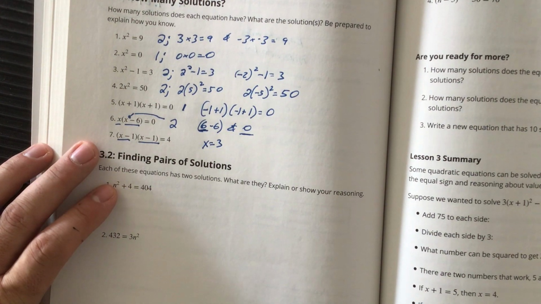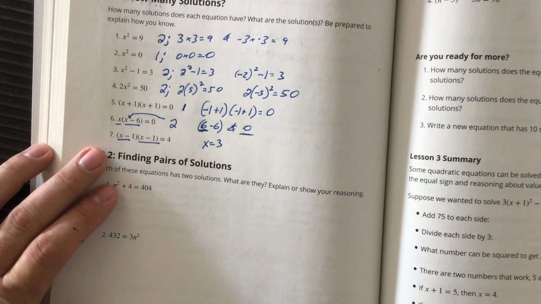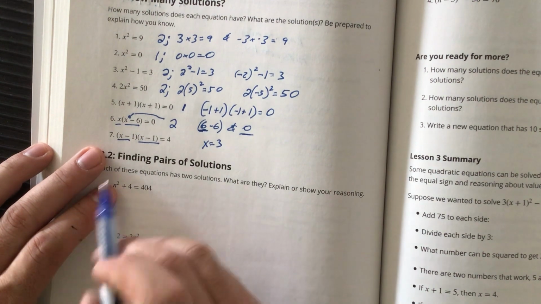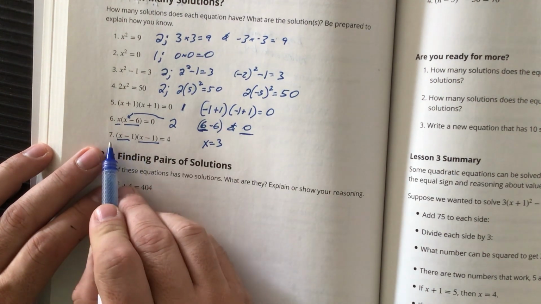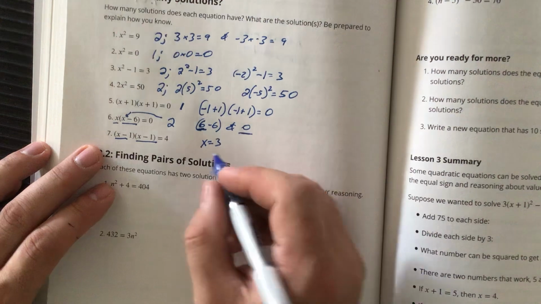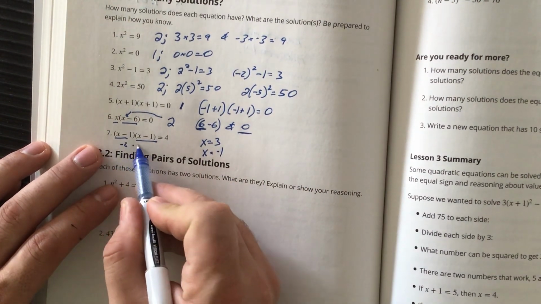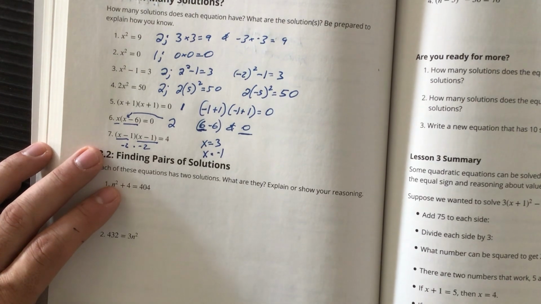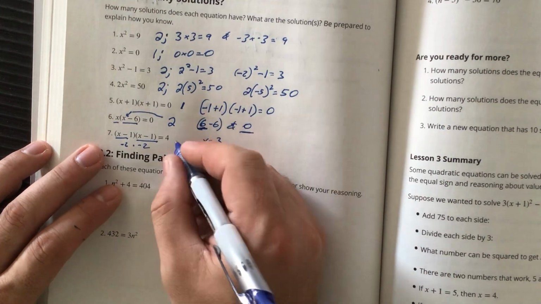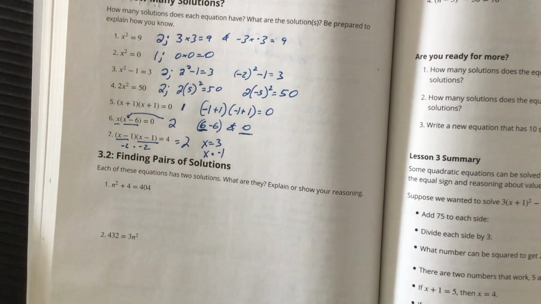You do a lot of different combinations. Give me one. 10 and negative 3. But it has to be the same number. Negative 1. Negative 1 minus 1 is negative 2. So again, 2 answers.